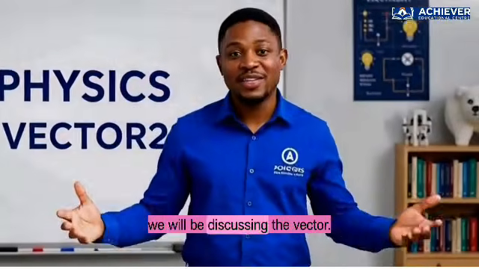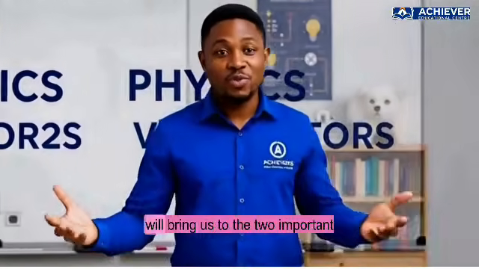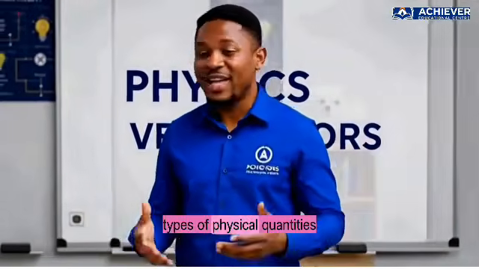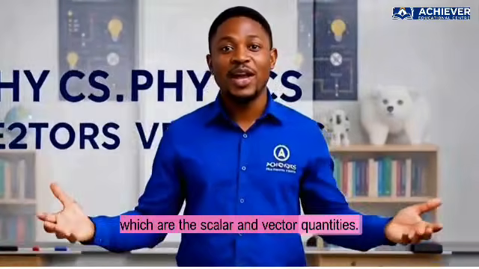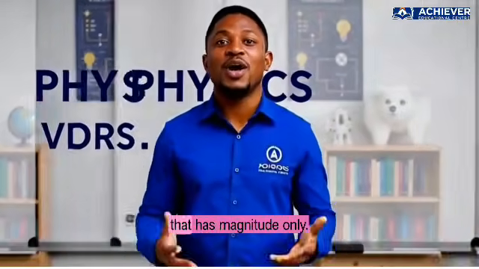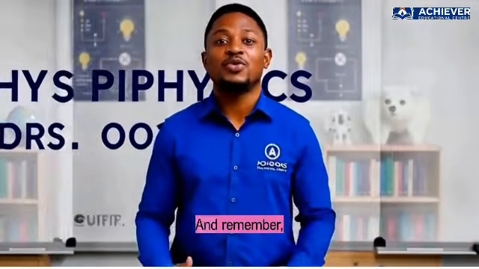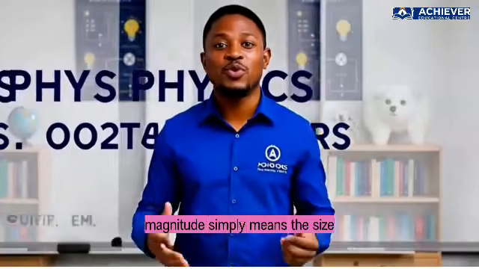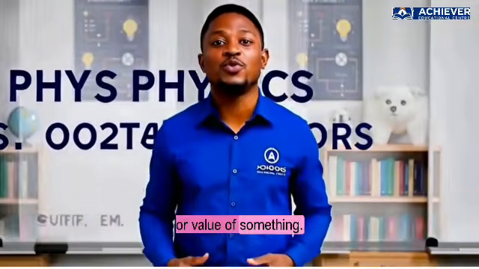Today, we will be discussing the vector. Talking about vector will bring us to the two important types of physical quantities, which are the scalar and vector quantities. Let's first talk about scalar. A scalar quantity is a quantity that has magnitude only. And remember, magnitude simply means the size or value of something.